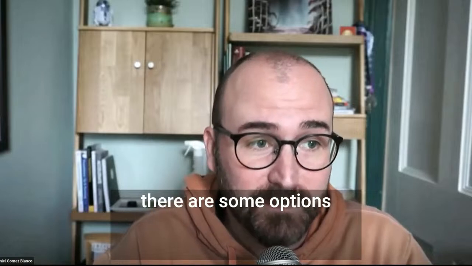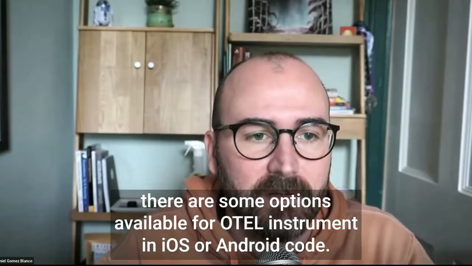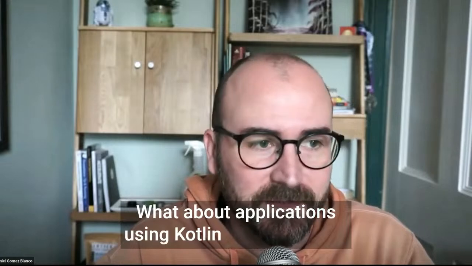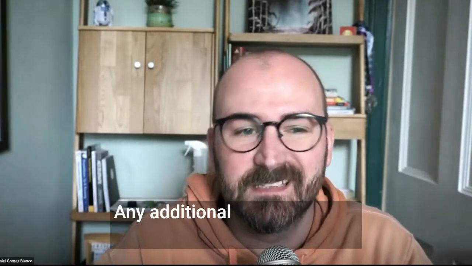There are some options available for OTel instrumenting iOS or Android code. What about applications using Kotlin multi-platform? What instrumentation options are available? Any additional considerations when instrumenting KMP?